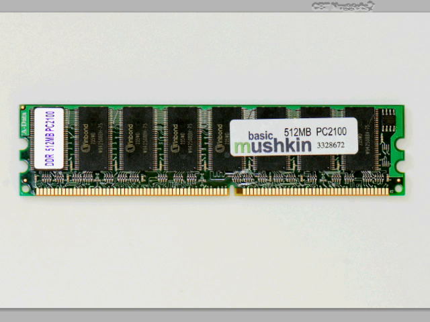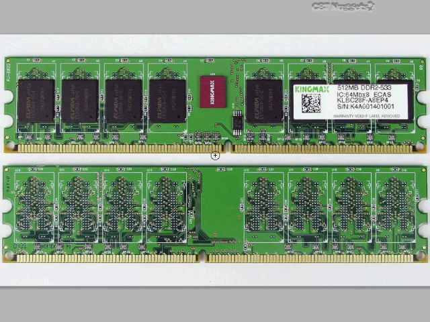And then for DDR2, let's go back to this photograph here. If we were able to compare these, we'd see that this notch slides over slightly. It's in a slightly different position. But otherwise, besides the fact that there's more contacts down here, again, it has the notches on the side like we saw earlier there as well.